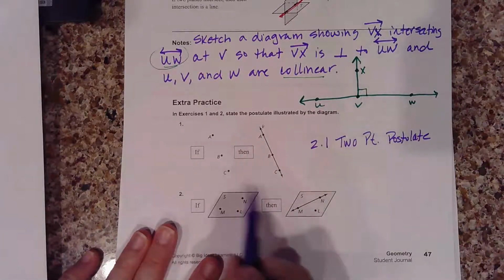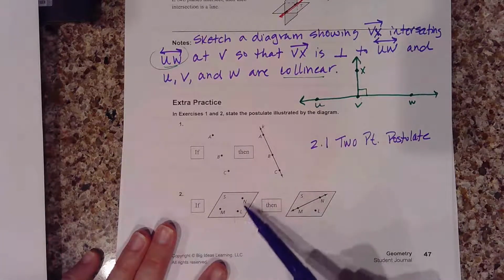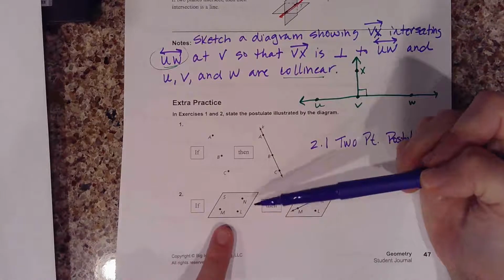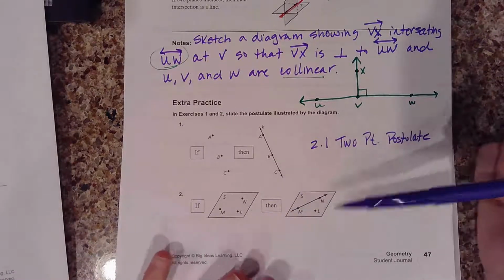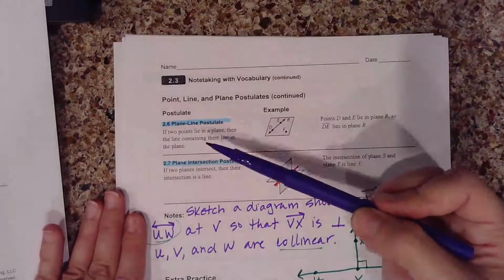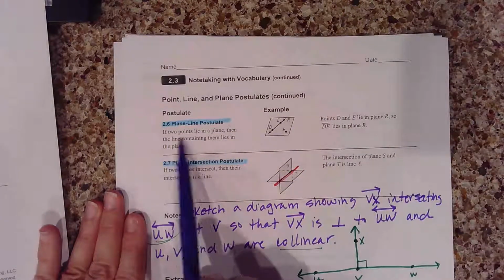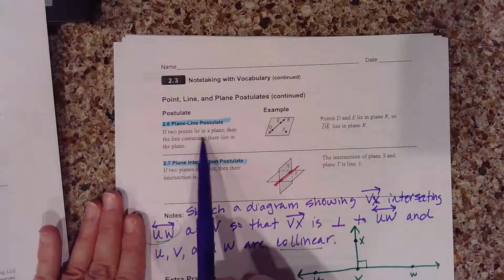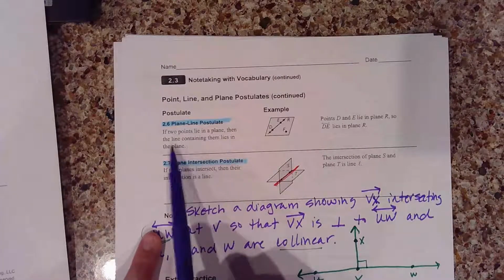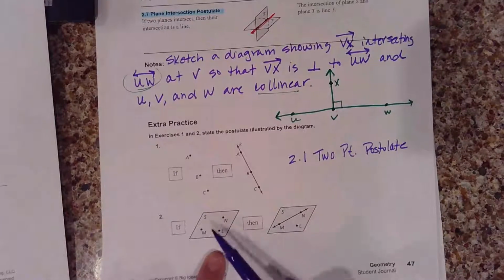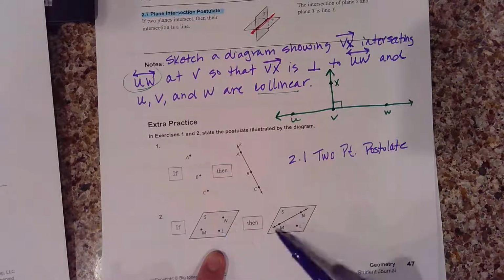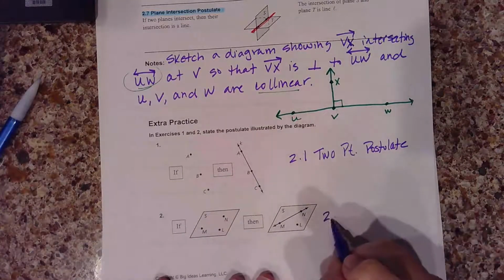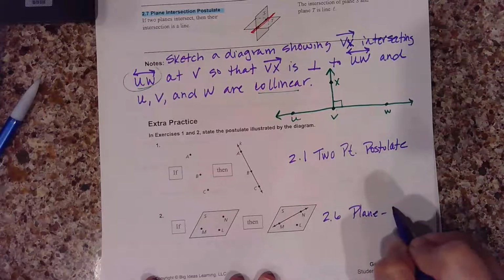So what this is a picture of is a plane. If I have a plane S with 3 points on it, then there's a line in the plane. So look at all of your postulates that deal with planes. The one that talks about a line in a plane would be the plane-line postulate. So if 2 points lie in a plane, then the line containing them lies in the plane. So I think that's what this one is, right? If I have at least 2 points that lie in a plane, then the line containing those 2 points, M and N, would have to be in that plane as well. So I would call this 2.6, the plane-line postulate.